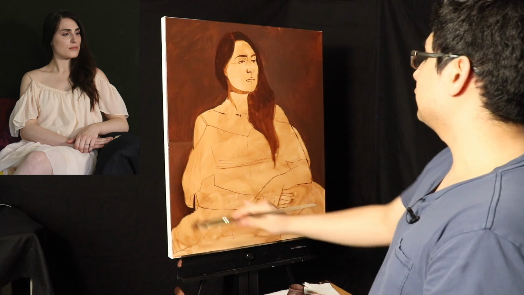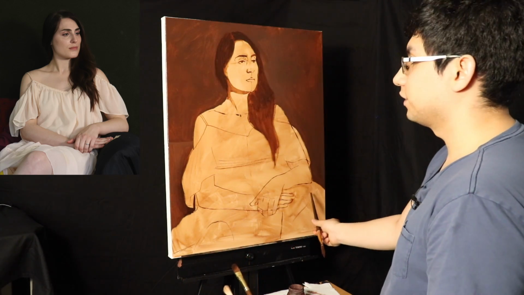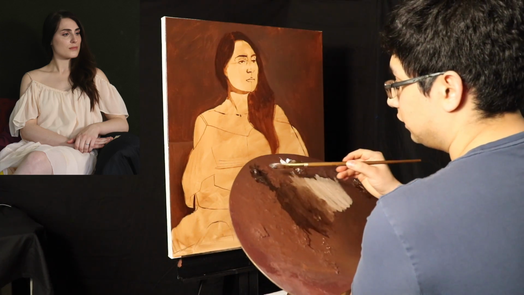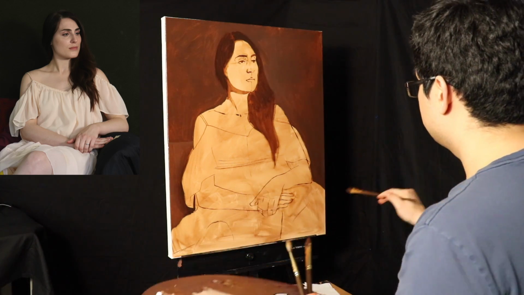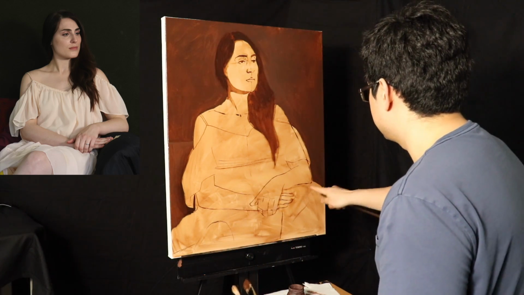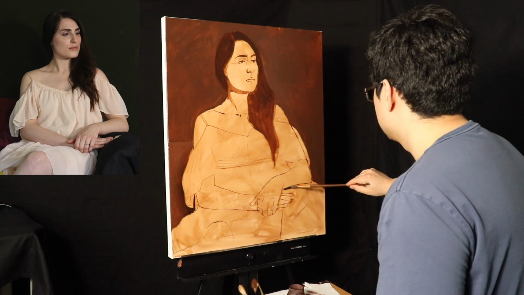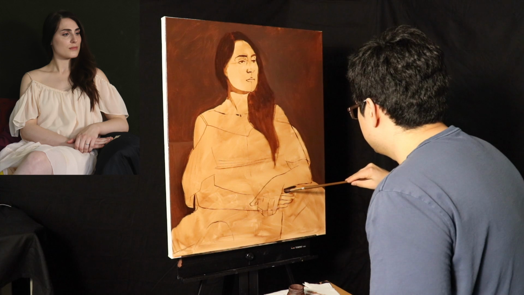Alright, so now that we have that shape, I'm going to relate all of these darks over here. So there is a much darker shape right underneath of our model's wrist over here. So I got this shape kind of wrong. So this actually goes up a little bit. There we go. Gets darker over here.